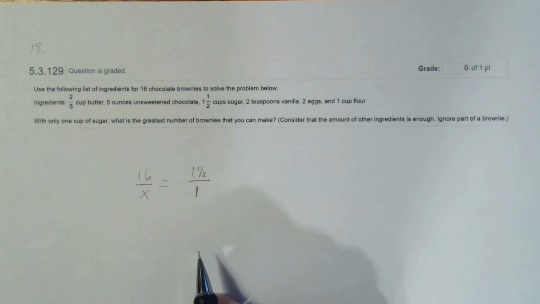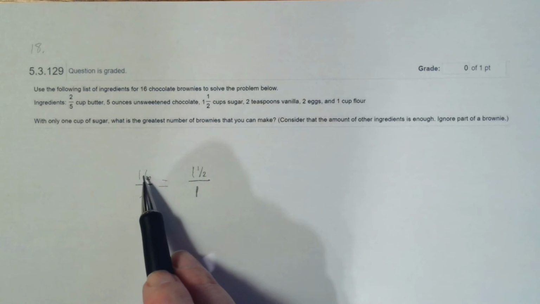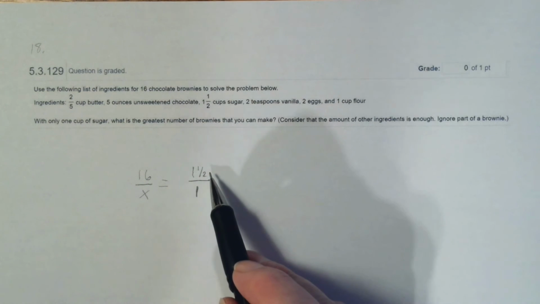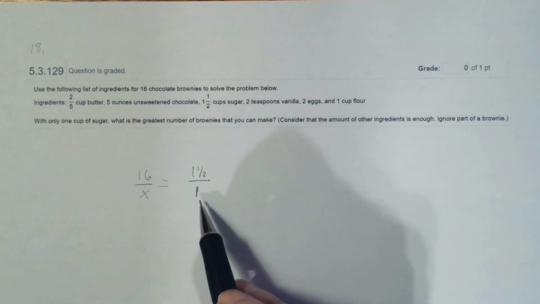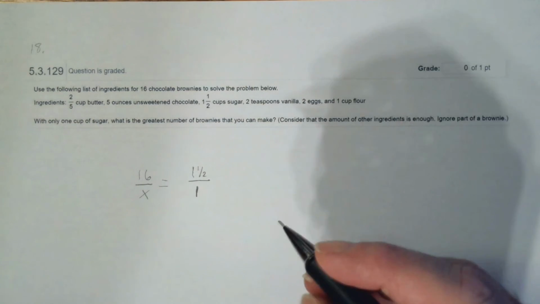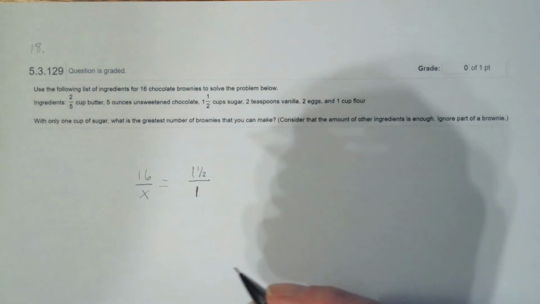So one of the things about proportions is you got to make sure that you set them up correctly. 16 is to X, the number of brownies that we can make, as 1.5 is to 1, because notice the 1.5 corresponds to 16. That's a full recipe, and the 1 is basically what we're able to make. Alright, so if we solve this, we'll be able to figure out how many brownies we can make.